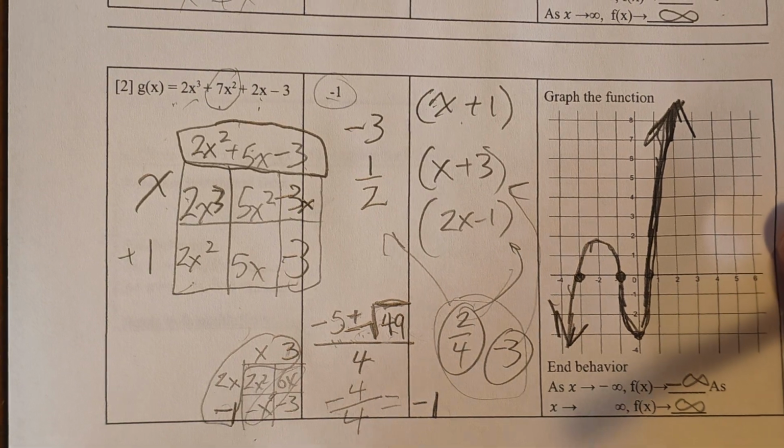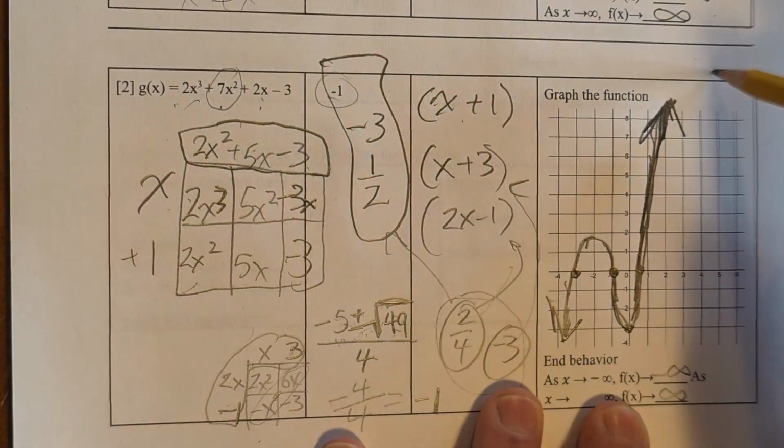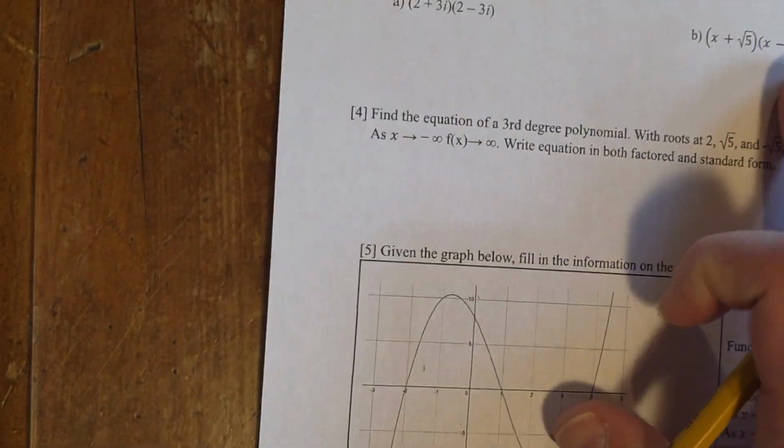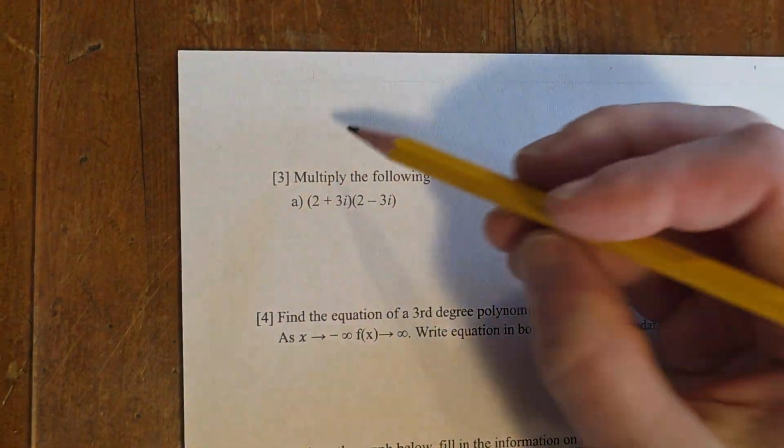Anything we forgot? We got the end behavior. We got the roots. Okay. The factors. All right. Now the easy stuff.